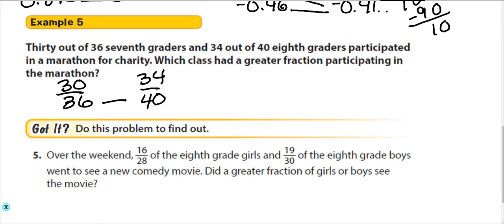All right. Now, I'm actually going to take a little bit different approach here just so we can get some smaller numbers. Let's practice reducing and simplifying a little bit. So we think to ourselves, what goes into 30 and 36 that we can reduce by? And that would be 6. So this would actually be the same as 5 over 6. And then over here, what goes into 34 and 40? And that would be 2. So that would be 17 over 20.